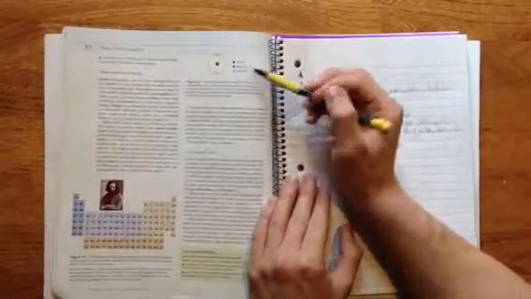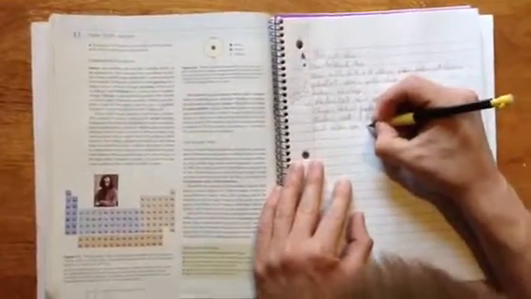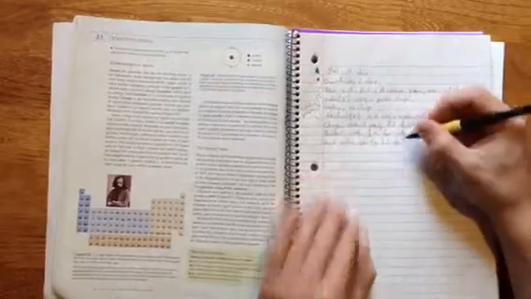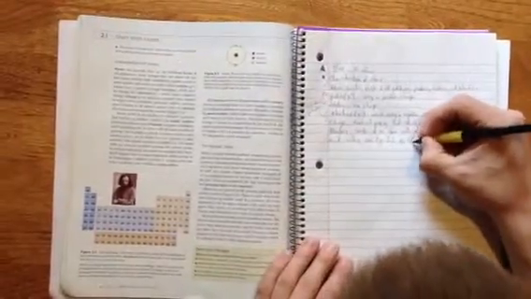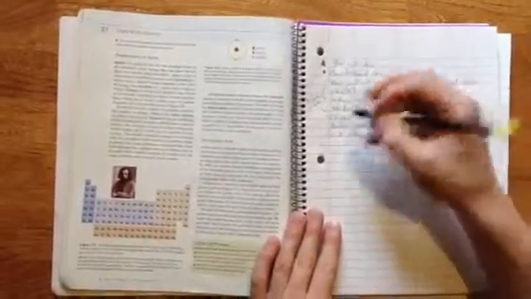And then they got a nice figure here, so it's showing how the protons and neutrons are in the middle, and then electrons are going around it. So I'm going to say see figure 2.2, page 22. And that's like a good example for me.